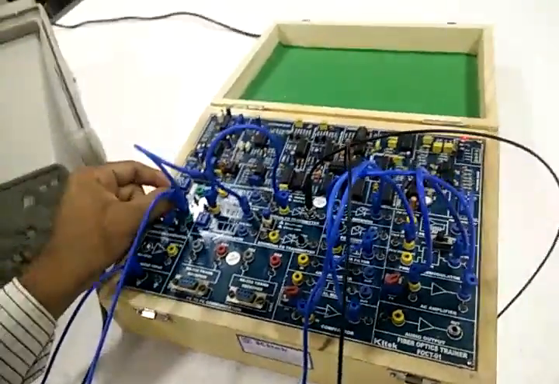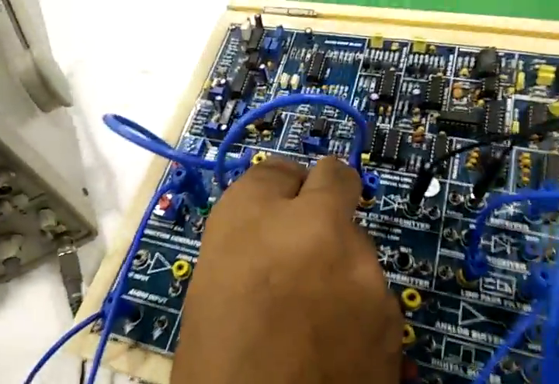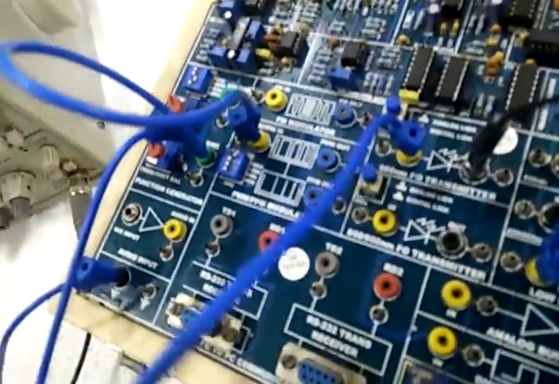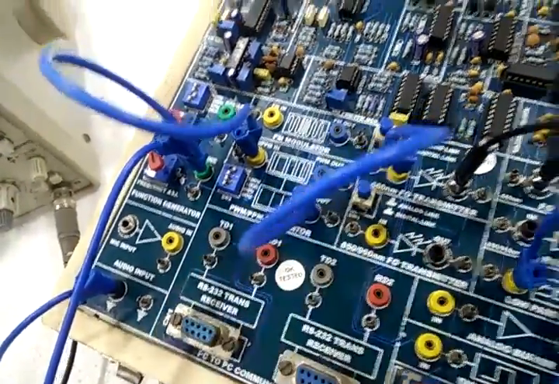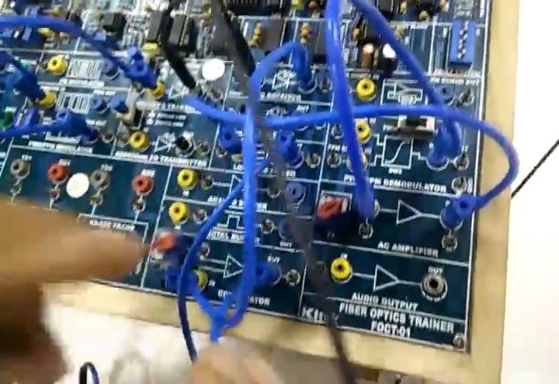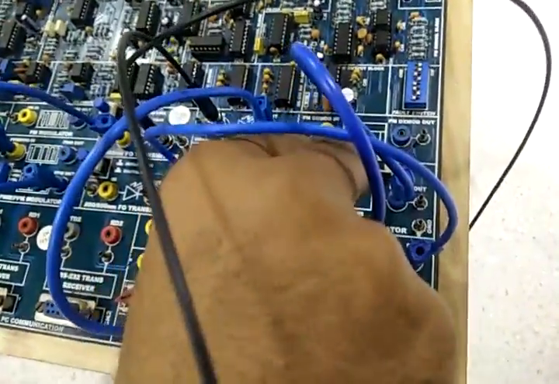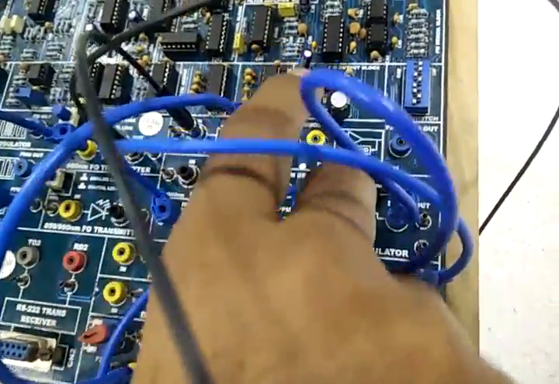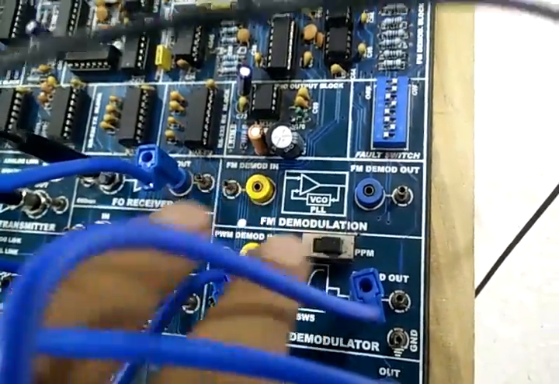Now for PPM, remove the connection from PWM out and connect it to PPM out, and in demodulation section connect the output of comparator to the input of PPM demod in and that switch should be on PPM side.